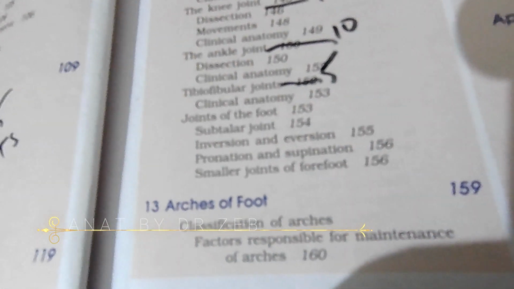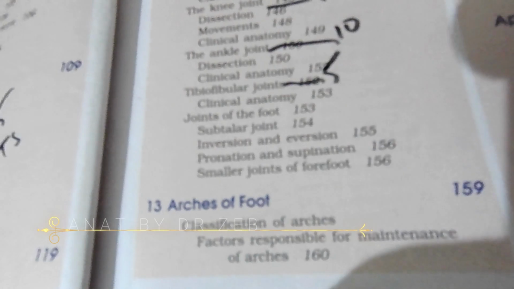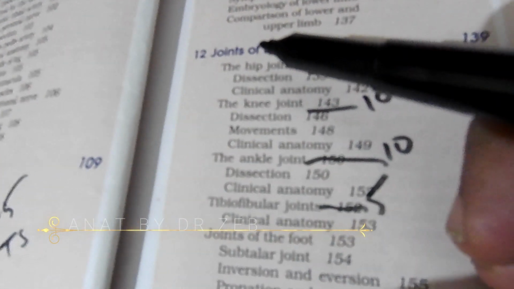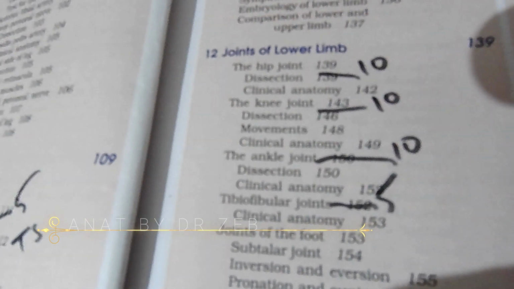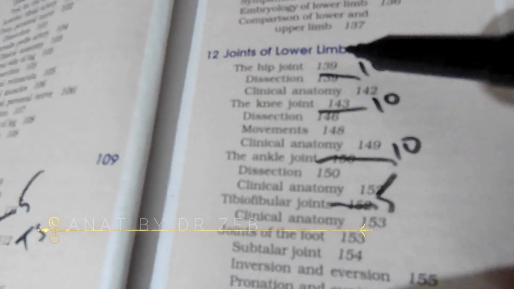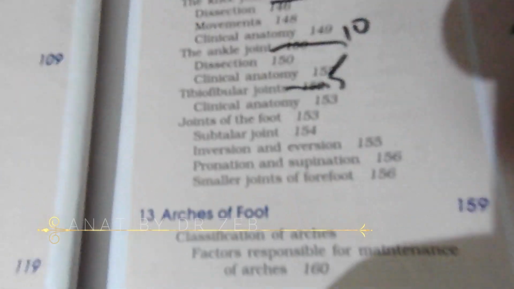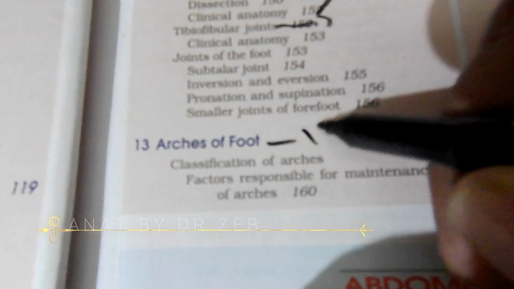Tibiofibular, 5 marks. And joints of the foot, 2 marks, are irritating. Someone may ask a 5 mark question, so for you to concentrate, it will be this chapter. Joints, do not leave anything in this. If you are reading the lower limb volume for the first time, read this starting chapter first, then go for others. And next, because you are a physiotherapist, arches of the foot, 10 marks.